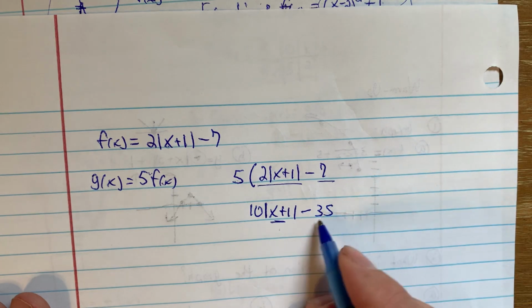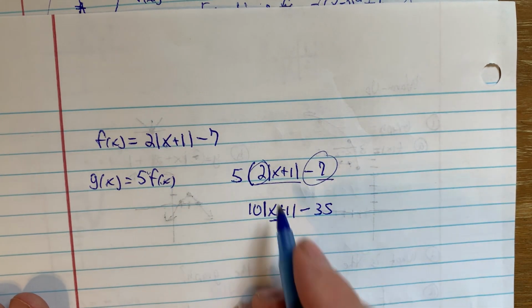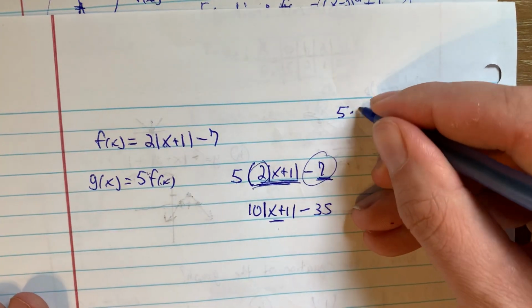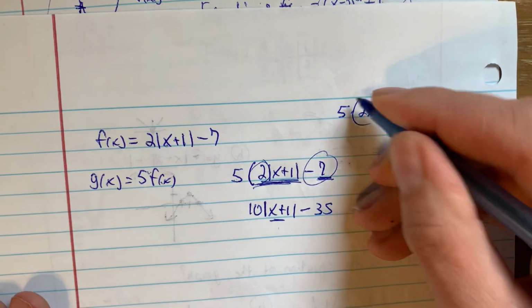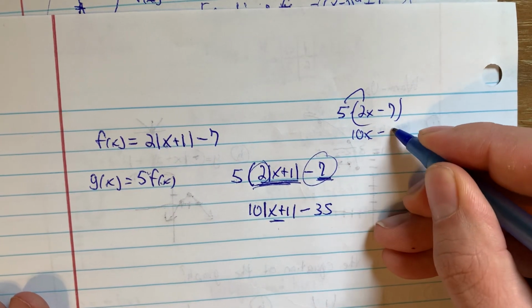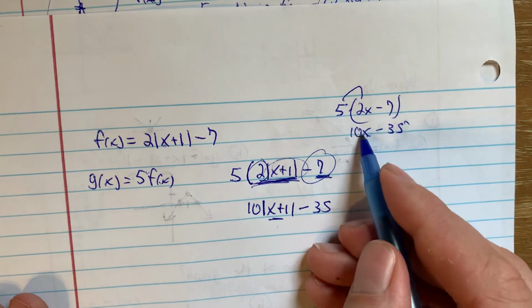It will change both this number and this number. This is all one term, and this is one term. So it's like 5 times 2x minus 7. The 5 will multiply times the 2. Doesn't change what the x is, minus 35. So it'll never multiply inside of the function, but it will change the coefficient.